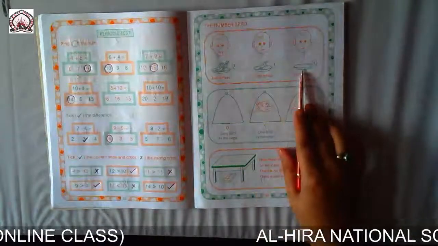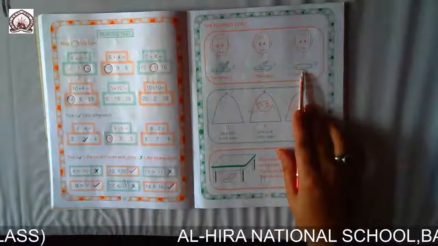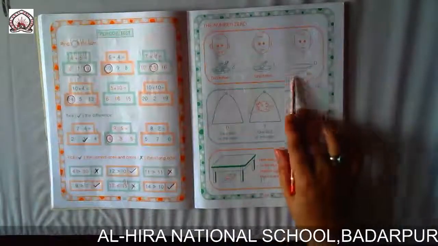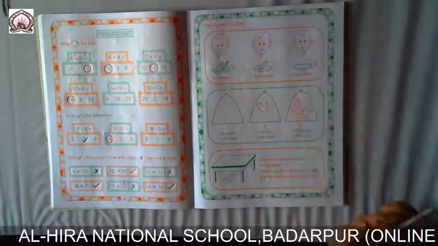On the third plate, is there any toffee? No, on the third plate there is no toffee. That means nothing. 0, okay.